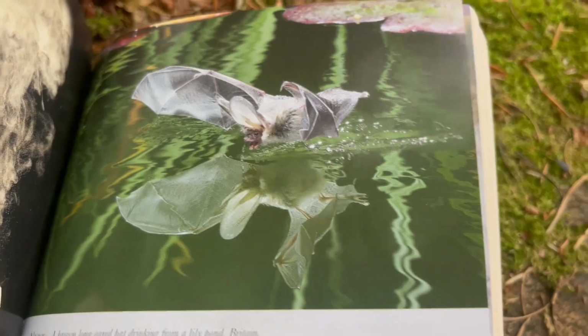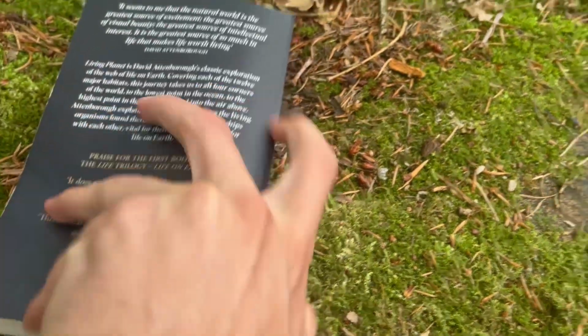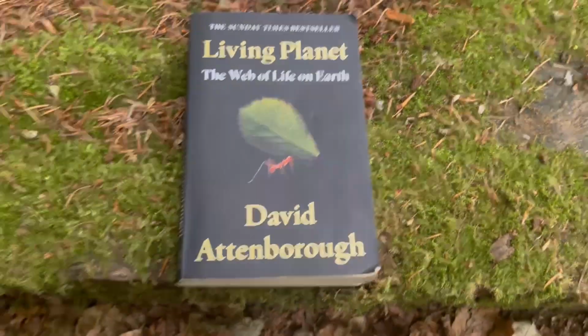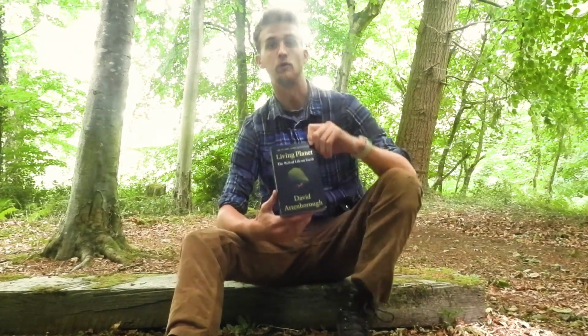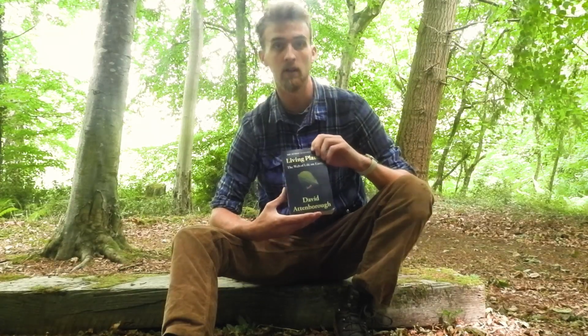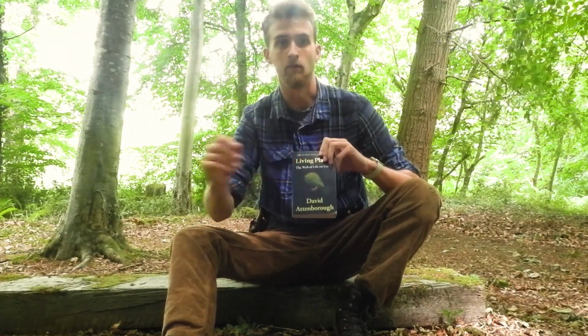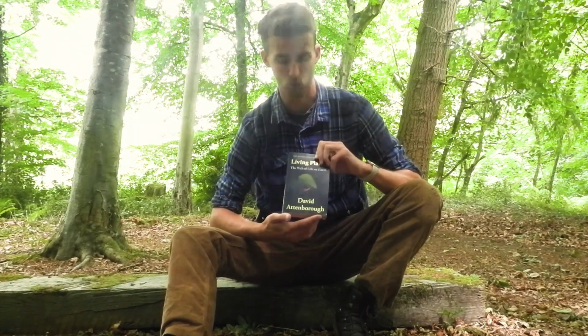And so, Sir David Attenborough's Living Planet, a fantastic read if you're just getting into nature writing, or if you want to learn more about ecology. It doesn't go too deep into the science. Instead, what it gives you is real life, vivid examples of these ecological principles. If you just want to learn something beautiful about the natural world, who better than Sir David Attenborough to write a book going over just random examples of these different cases of interdependence and species interaction in the natural world.